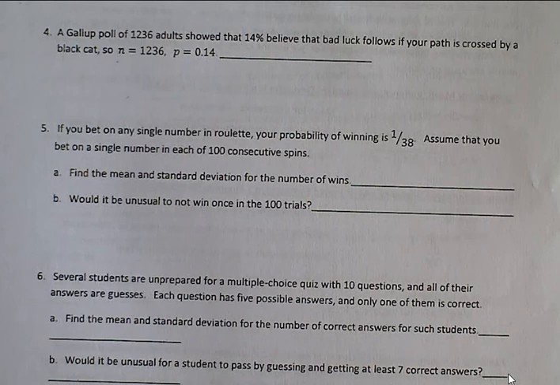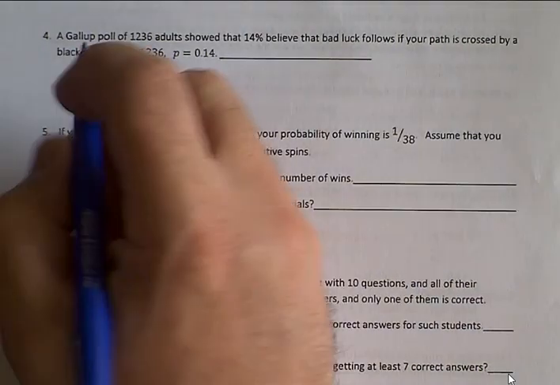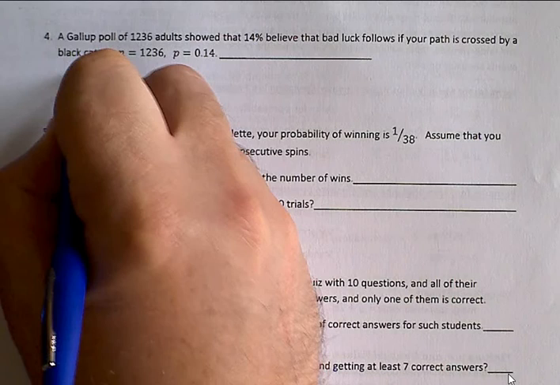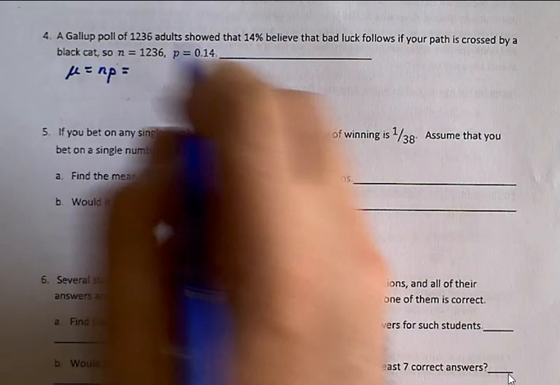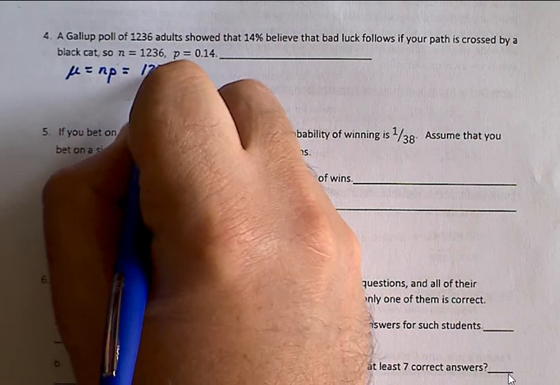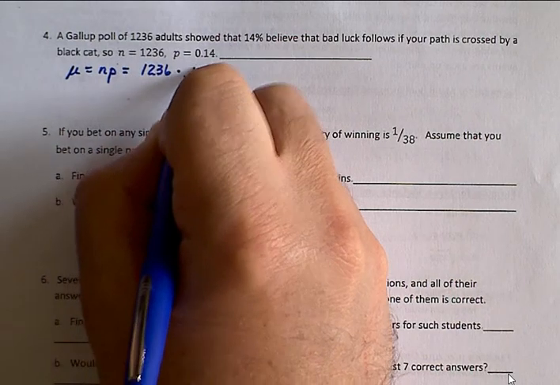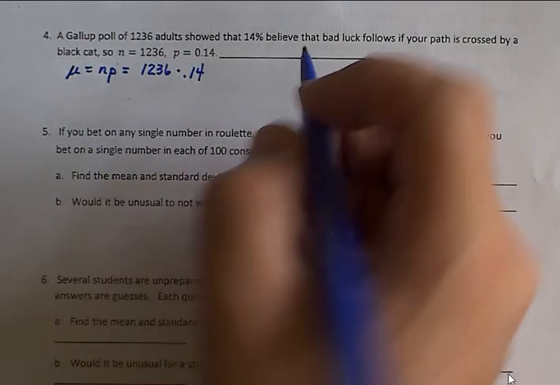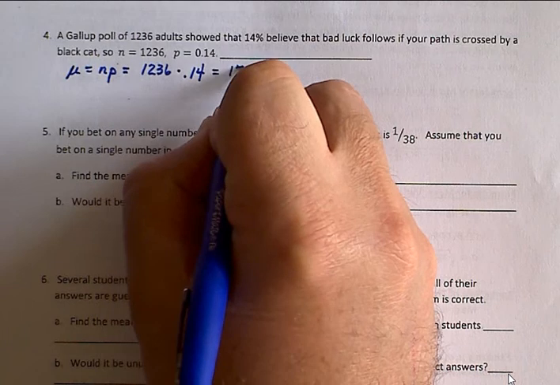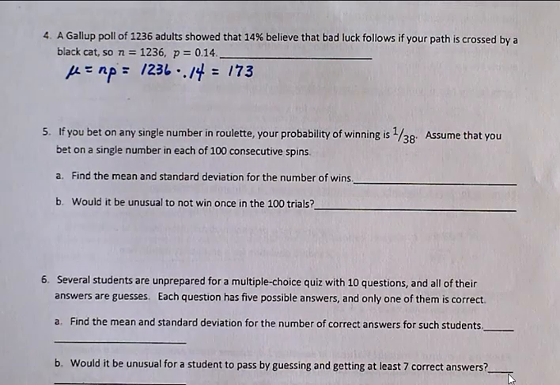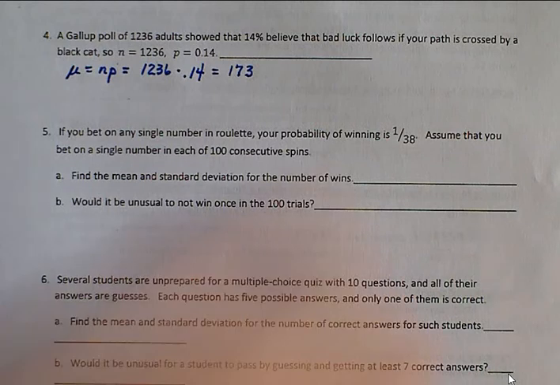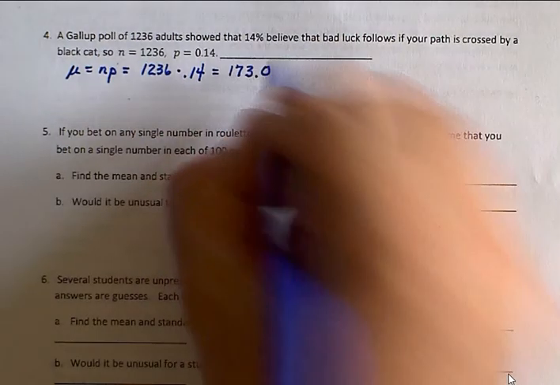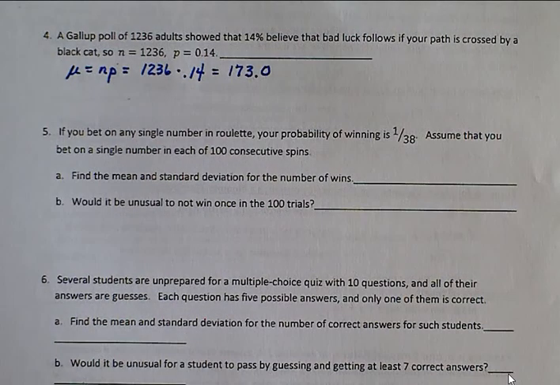Okay, so I'm just going to use my calculator and plug in the numbers. So mu equals n times p, which is equal to 1,236 times 0.14. The product of those, I get 173. Now if we use the round off rule like we've talked about, 1 decimal place, it would be 173.0. You can use it, you don't have to.